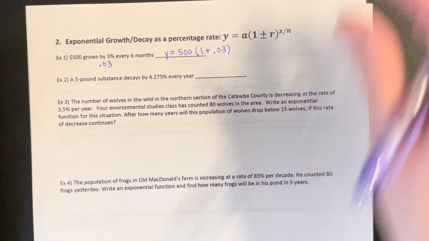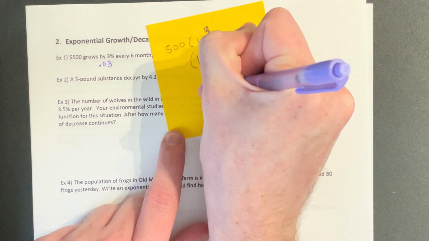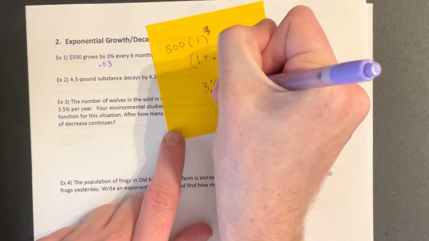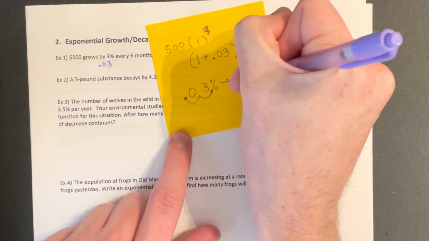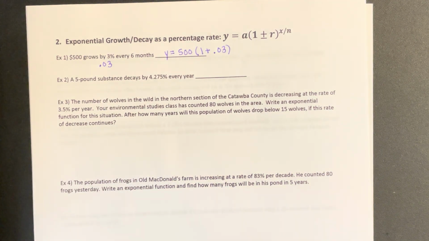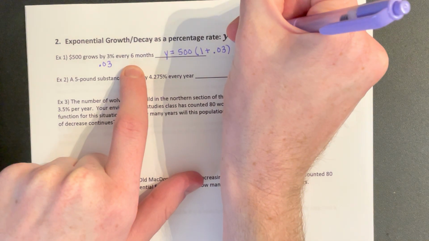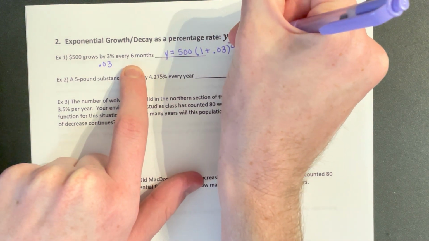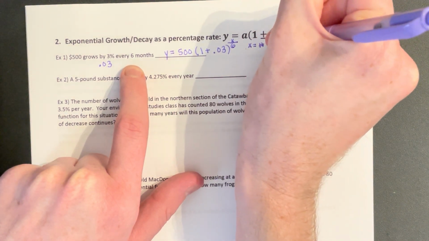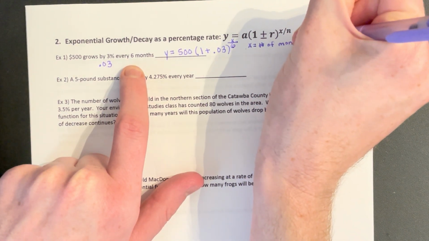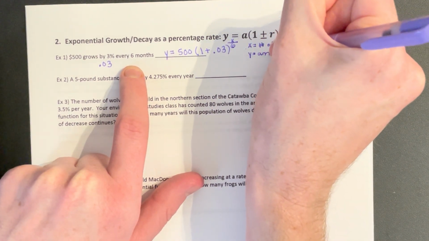If it's 3%, the decimal is 3.0, back 2 spots is 0.03. And it's to the x over n. Well, we're doing every 6 months. If x is the number of months, then it's x over 6. So x would equal the number of months, and y would equal the amount of money.